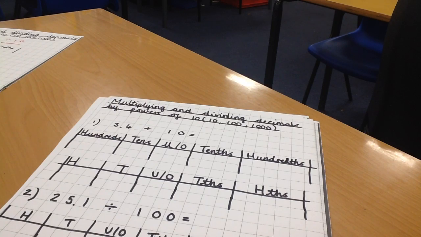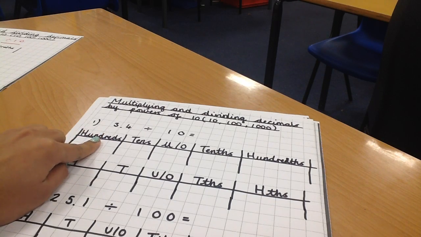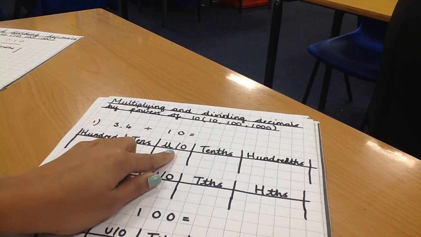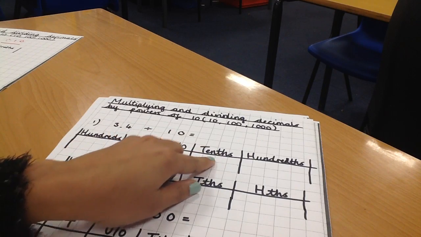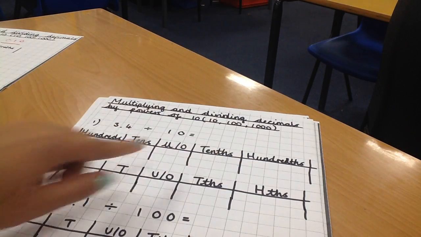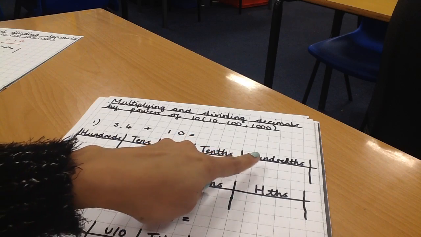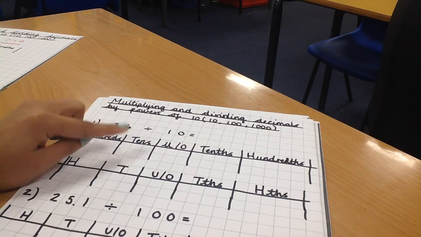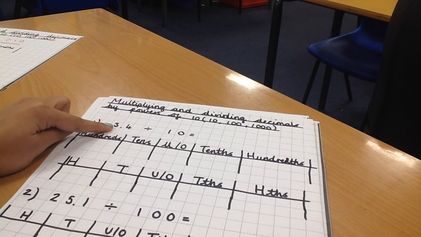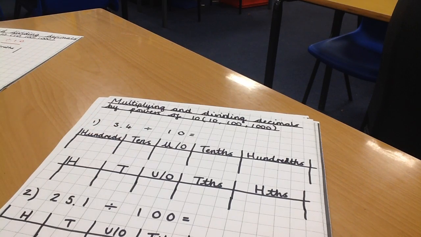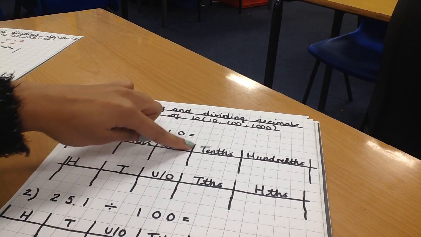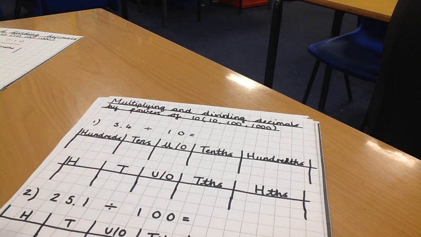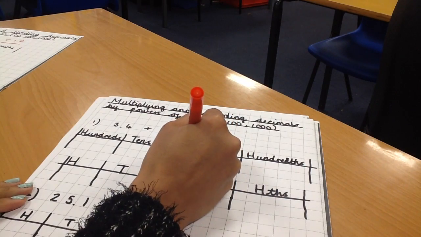Some may be new to you. So the first column is the hundreds, then the tens, the units and the ones, the tenths and the hundredths. These are the columns for decimals. So we need to insert this number into the columns. That says 3.4. Now the point always goes on the line after the units or ones. So I'm just going to put that here.